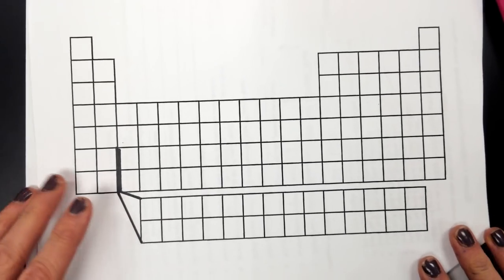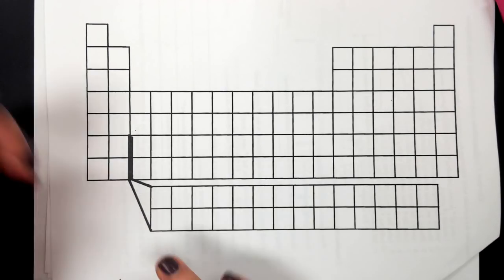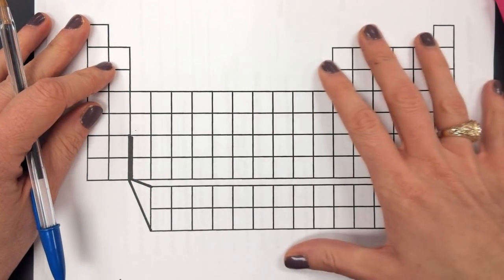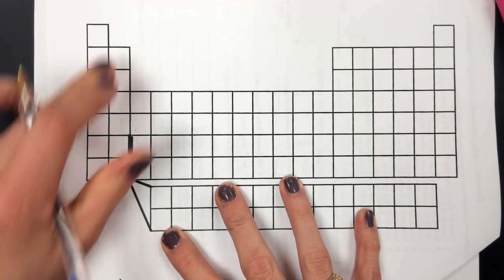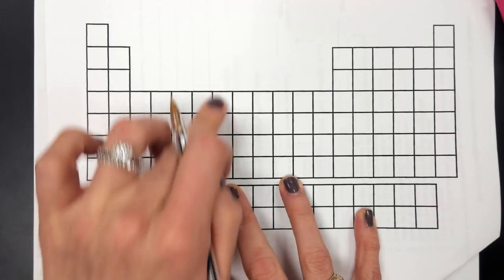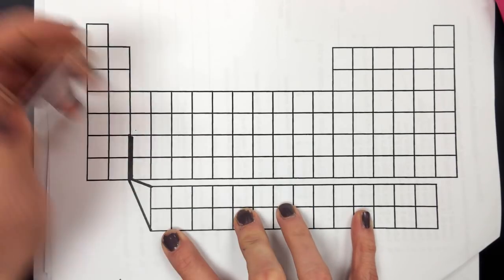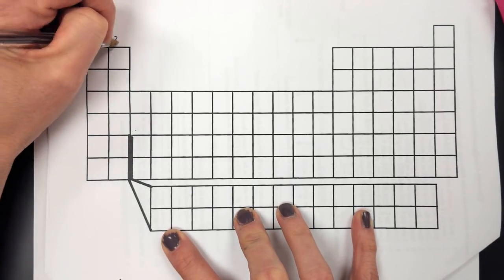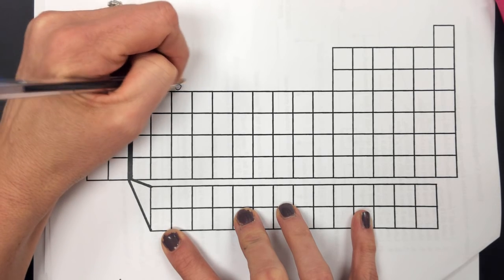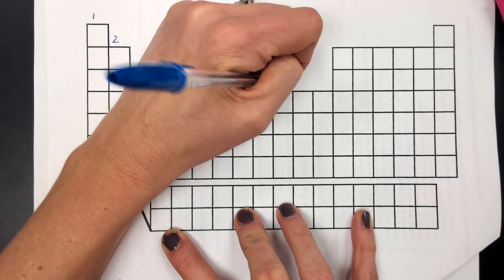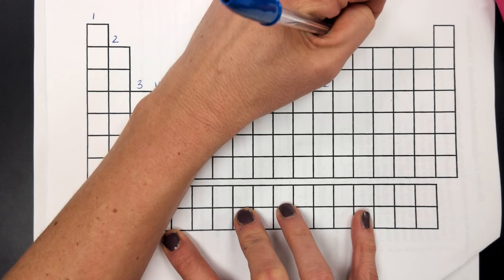Alrighty, so periodic table, you are familiar with this. I want to get the basics down first, so remember your groups or your families, or your vertical rows, columns, are numbered. Do that quickly.